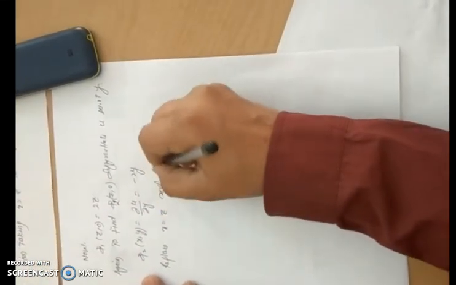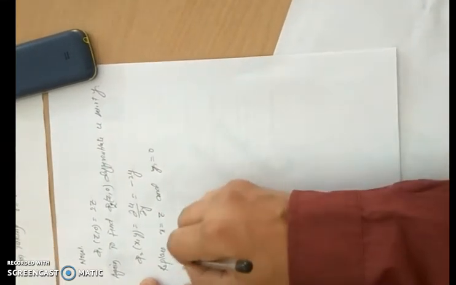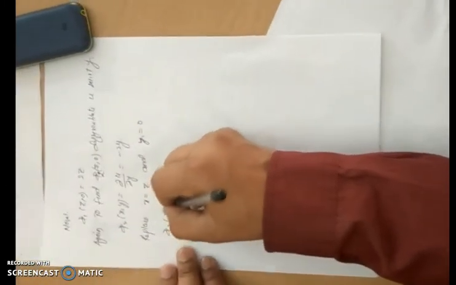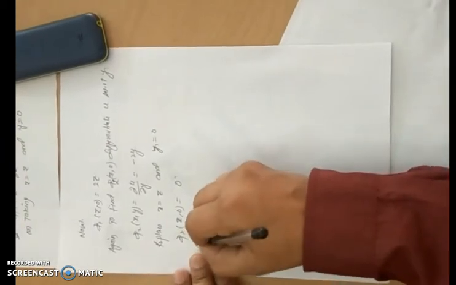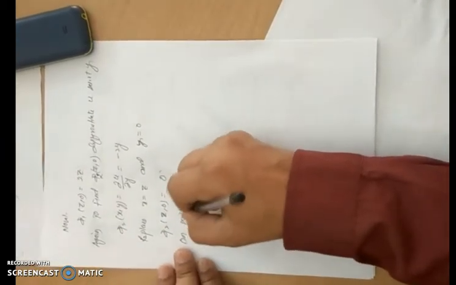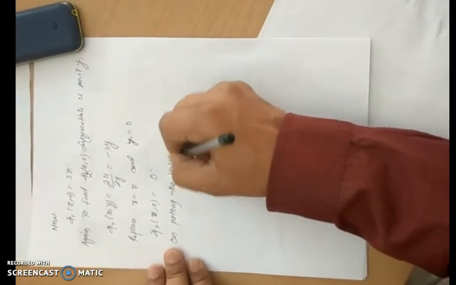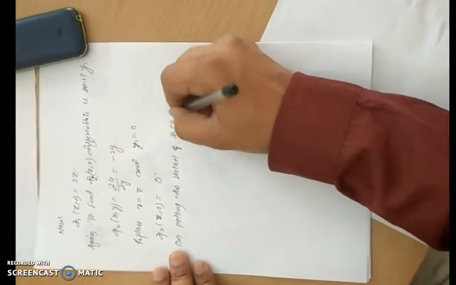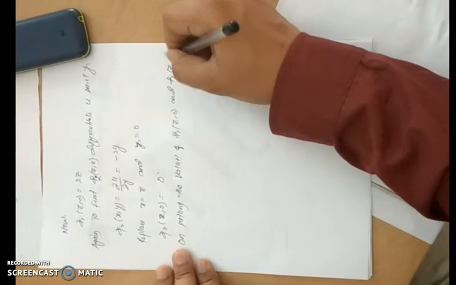After replacing x is equal to z and y is equal to 0, because my need in the Milne-Thomson method is phi 1 z comma 0 and phi 2 z comma 0, that's why we find phi 2 z comma 0 is equal to 0.